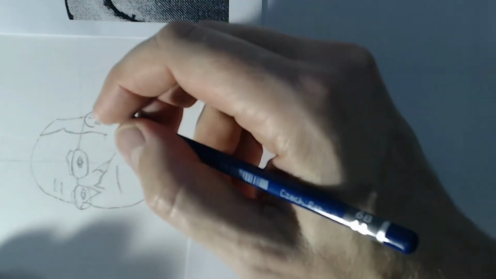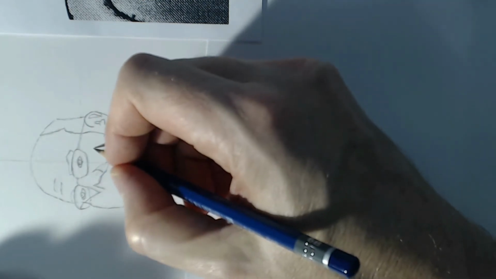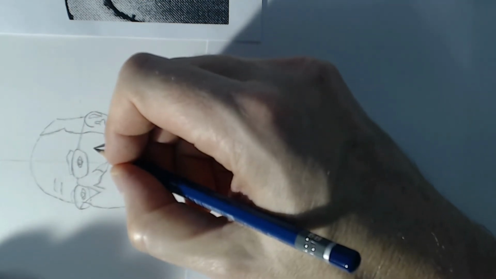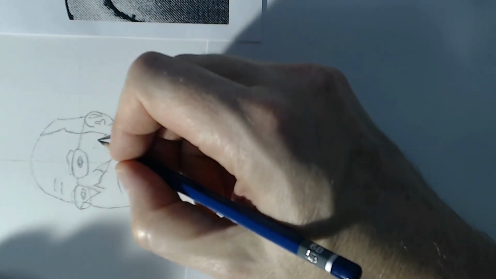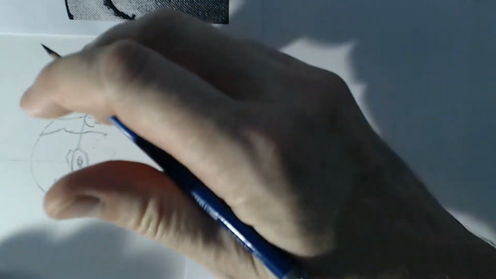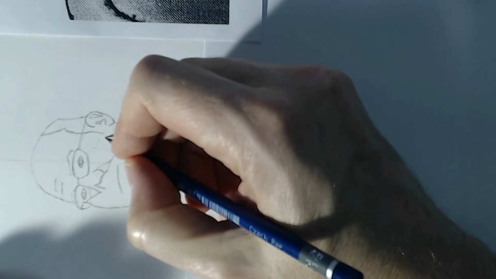Okay, so that's going to be up here, and the curve is going to come up to here. And then it's going to crisscross there on the old one. And the bottom of it is going to be way up from there. So like here.